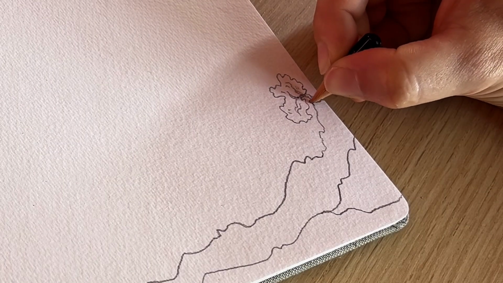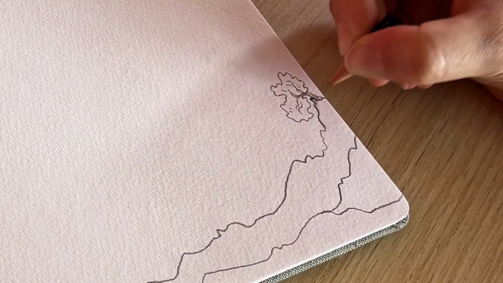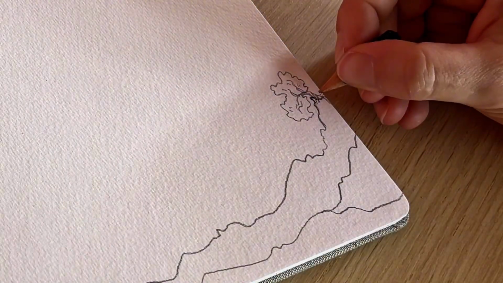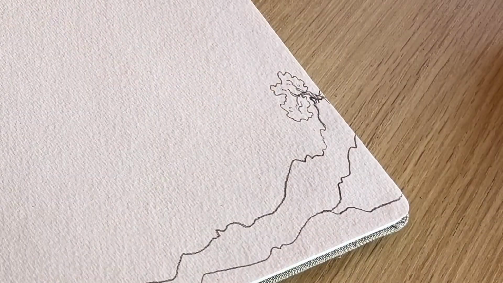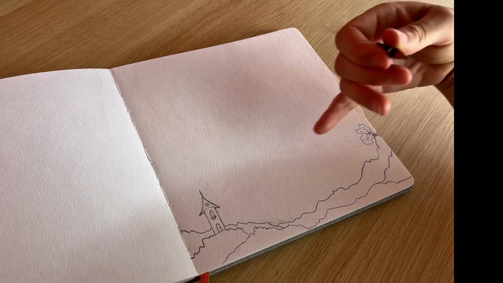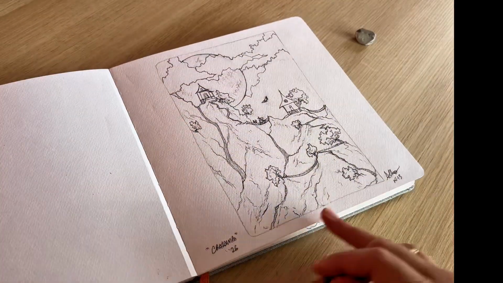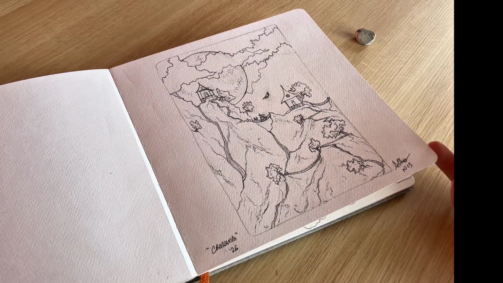I lost some of the cliff, so I'll just go back in and redefine it. And its roots might come off a little. Now we have our first tree. And that's pretty good. I like that. It's simple. It feels like there's space, which is important because sometimes these get too busy. Like this one got a little busy, which is okay, but I prefer when there's more space.